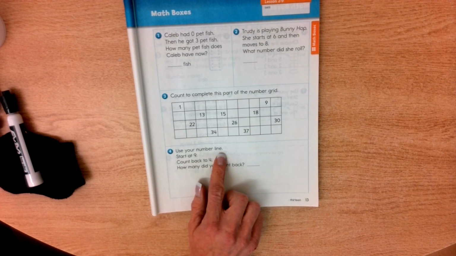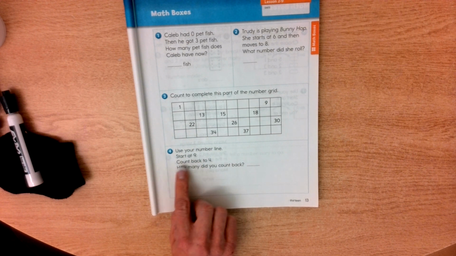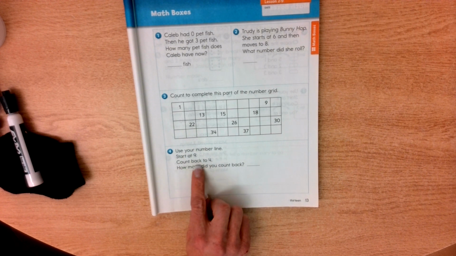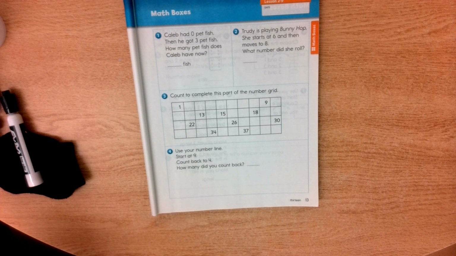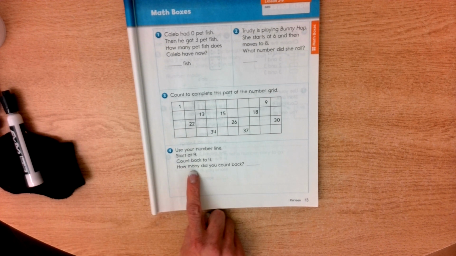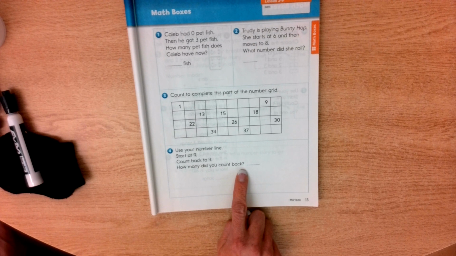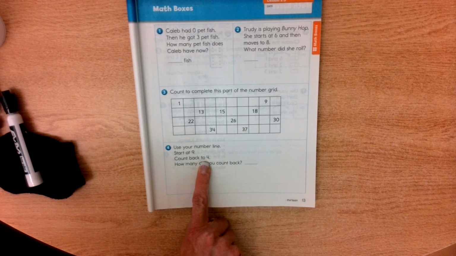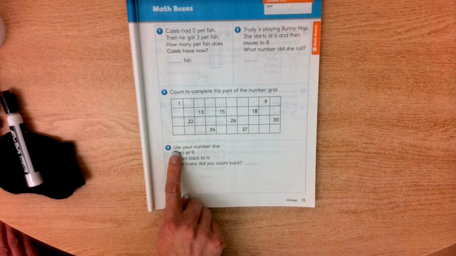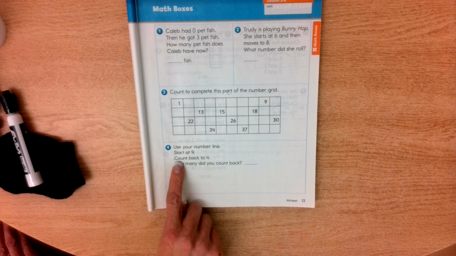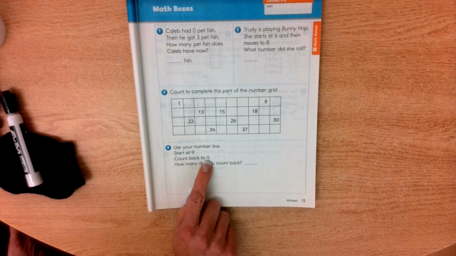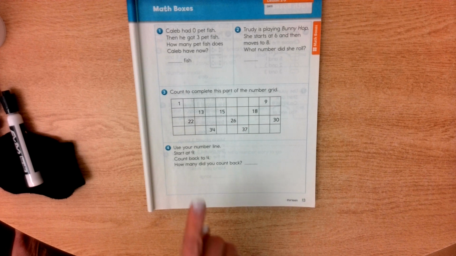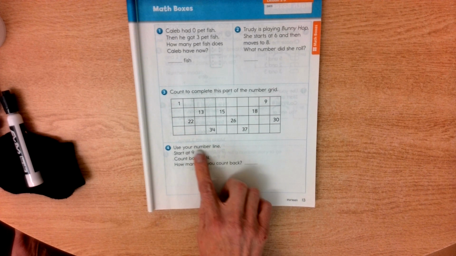Use your number line. Start at 9, count back to 4. So remember, when you're counting back, your number gets smaller. So you're starting at 9, you're counting back 4. How many did you count back? Oh, count back to 4. See, here it goes. It's going to trick us. So use the number line, start at 9, count back to the number 4. So it wants to know how many hops did you make back from 9 to 4.